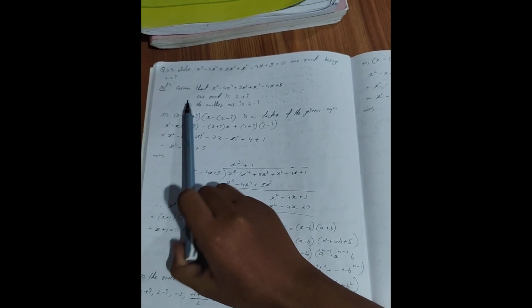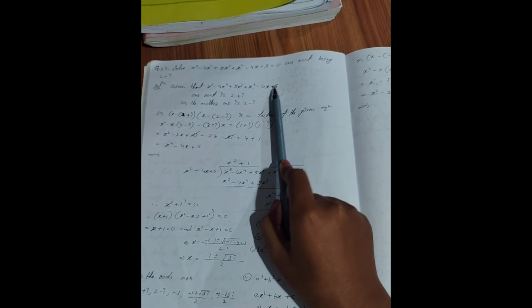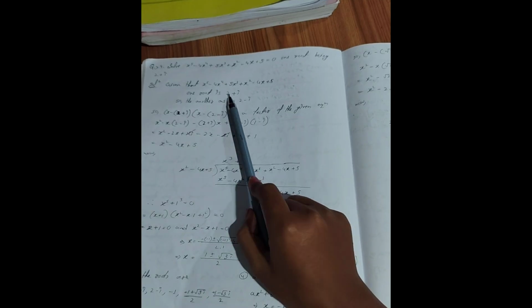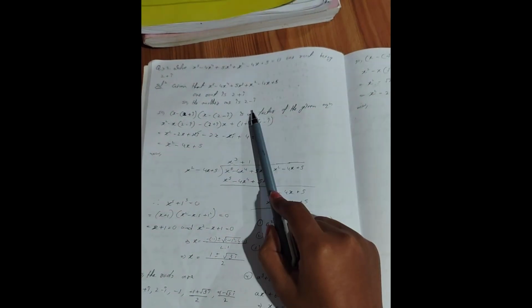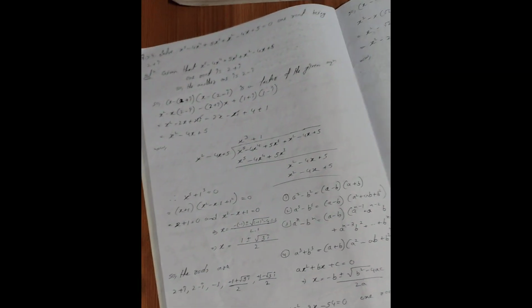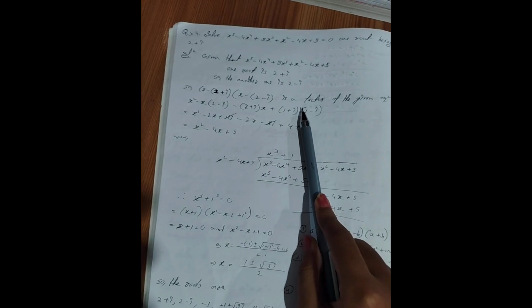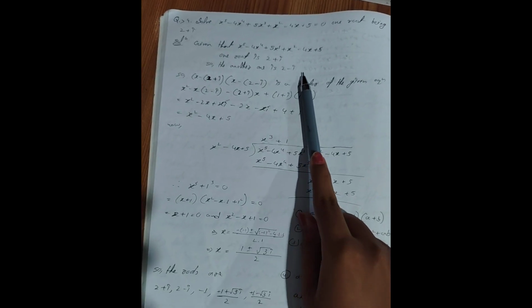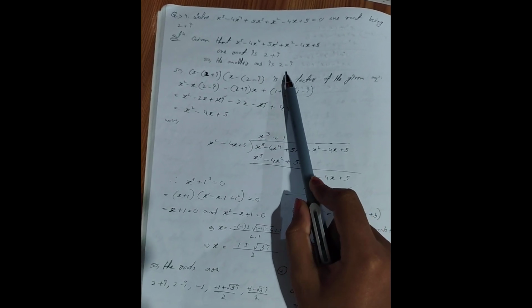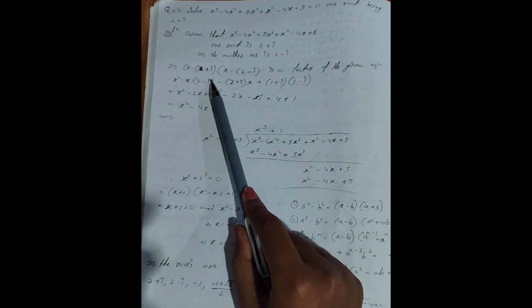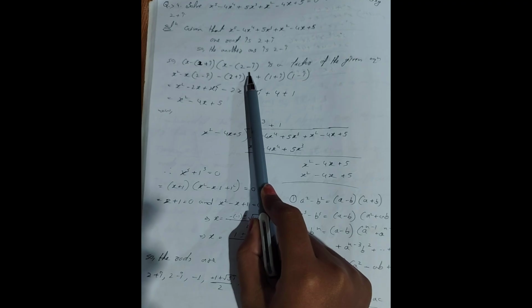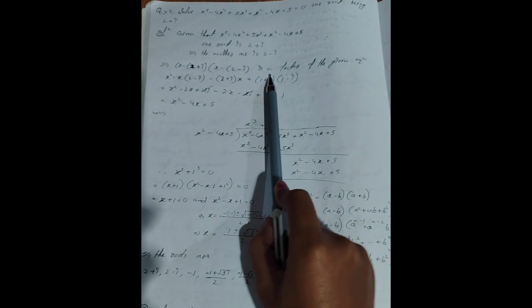So solution, given that this equation has one root which is 2 plus i, so another one will be 2 minus i. So if the roots are this, then x minus 2 plus i and x minus 2 minus i will be the factor of the given equation.